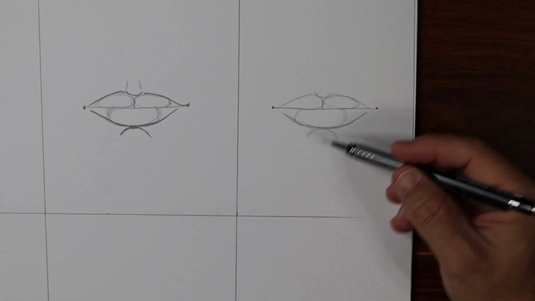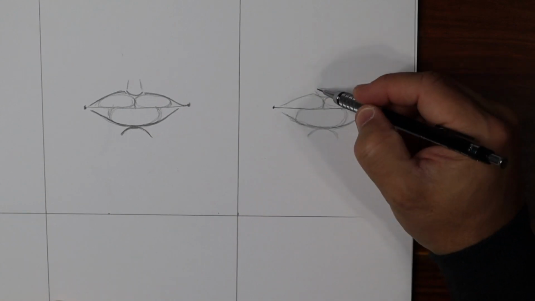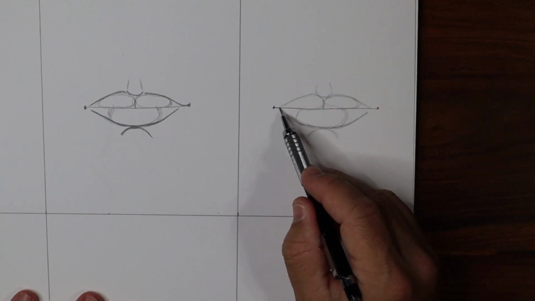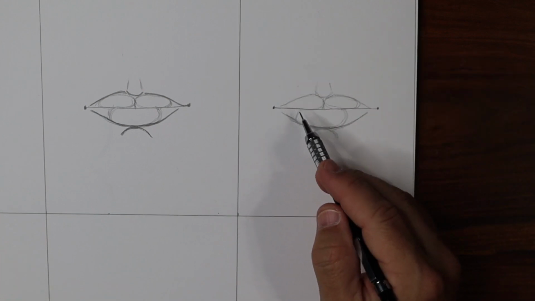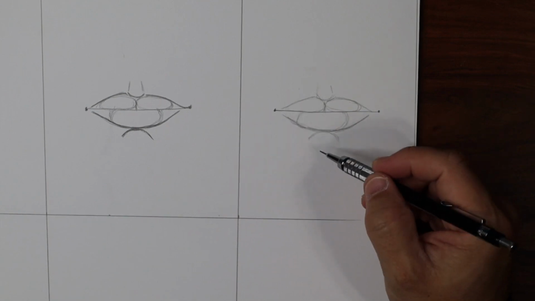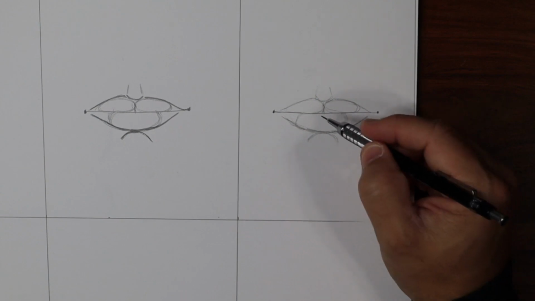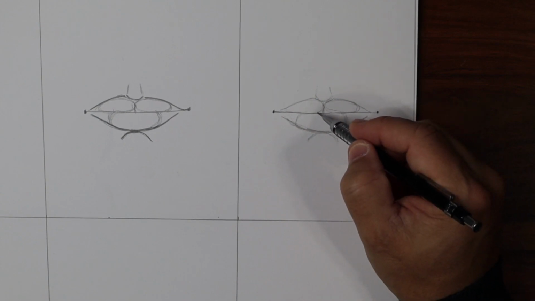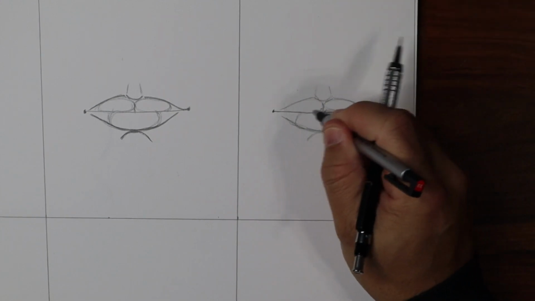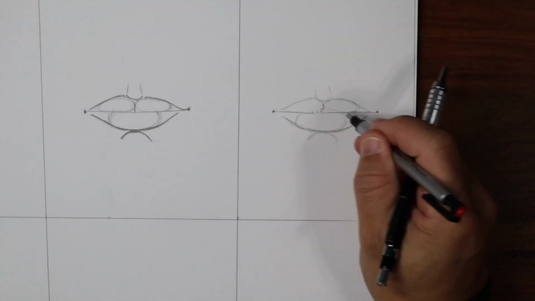And from here, the next step would be to define, in this case, we look at the mouth and how it's closed. If it was open, if we would see a little bit of teeth or not. We're going to look at the shape and how the lower lip, and it's good to have maybe an eraser, soften up some of these lines.